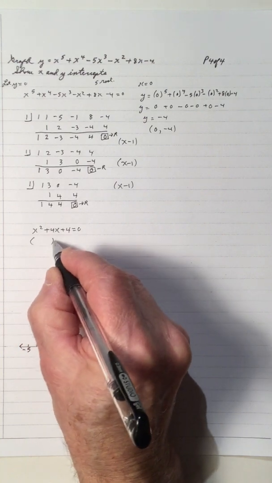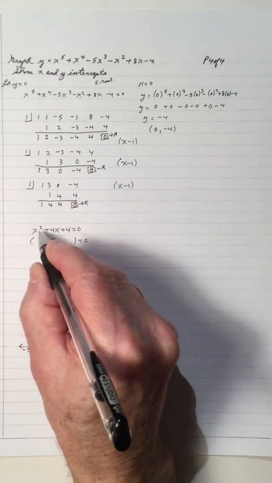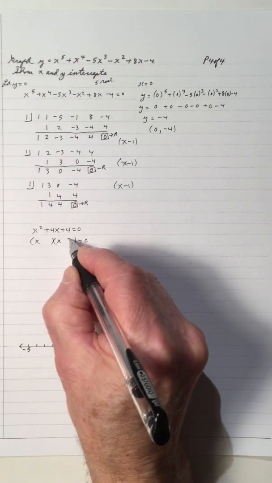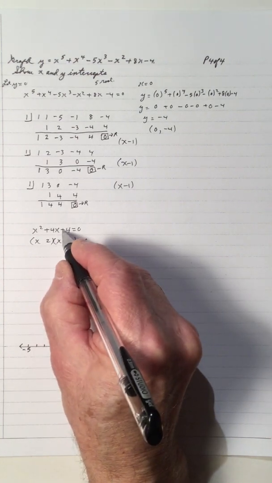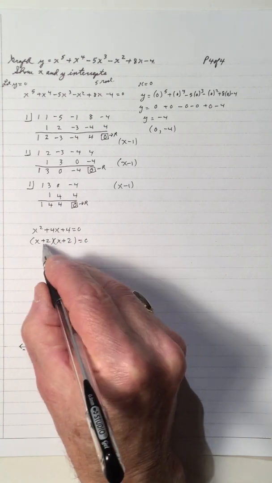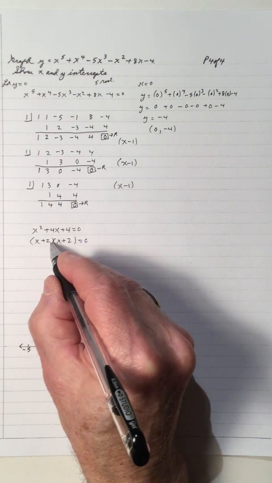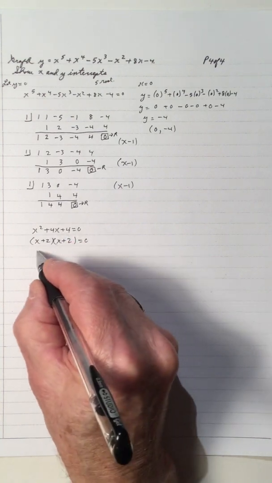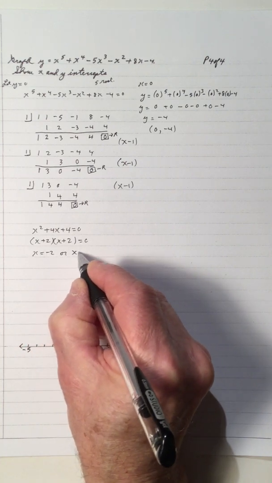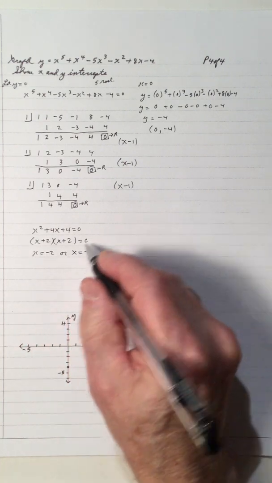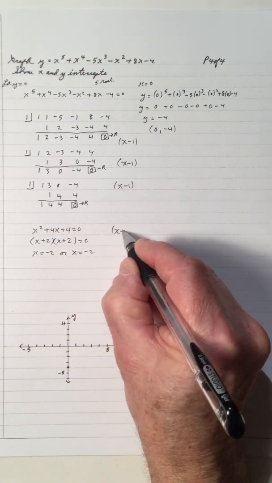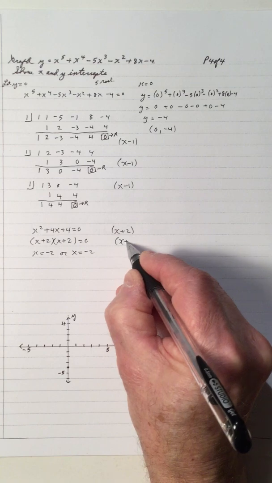And this is factorable. Let's see. X squared is quadratic, so x and x. Factors of 4 that give you 4 have to be 2 and 2. Product is positive, sum is positive, so it'll be plus 2, plus 2. Multiply 2 times 2, 4. Add, 4. So we get x equals negative 2. Again, they're factors, so we have an x plus 2 and another x plus 2.